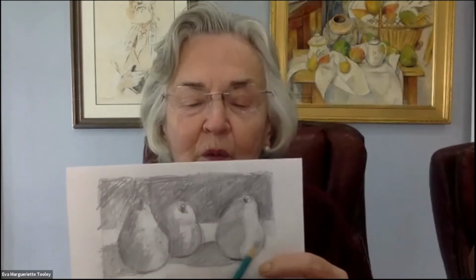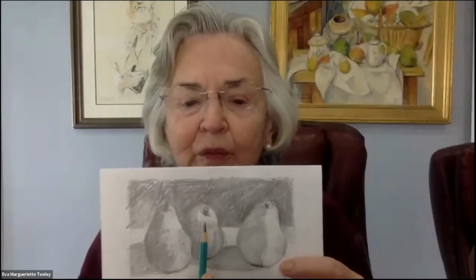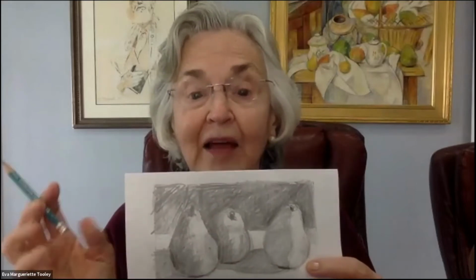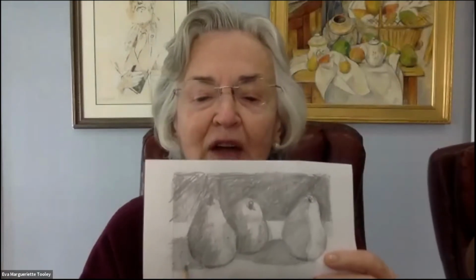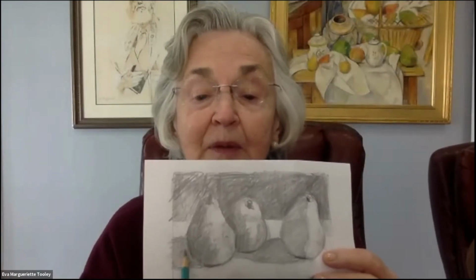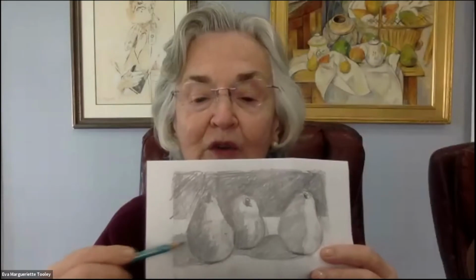So there's some places like right in here. What was it? I think it's here. Here there is really a lost edge. You can hardly tell. The shadow comes into the pear, and you can hardly see a line, but there is one. But it's very, very subtle. It's really, really close in value. One other thing, I noticed that the shadow is lighter as it comes up. So you can either darken this or lighten that.